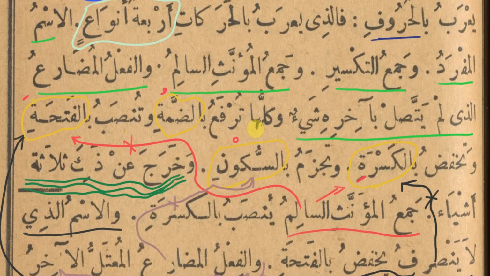Now this statement says that in general these four use the movements in this way, but then he starts to indicate the differences. So كلها, all of it, are raised ترفع بالضمة with the U sound at the end. وتنصب بالفتحة, and it uses the fatha, this A here, to indicate the state of nasb.